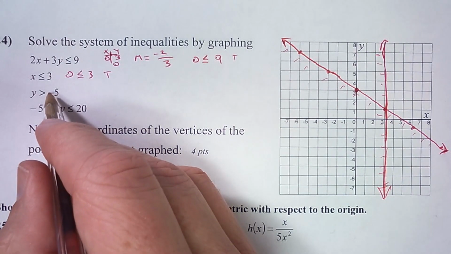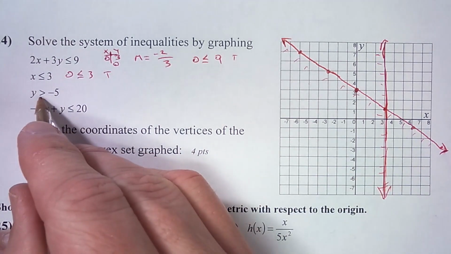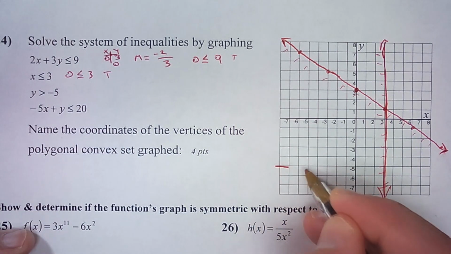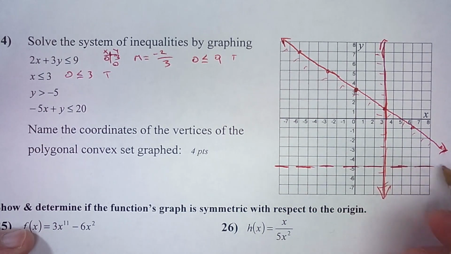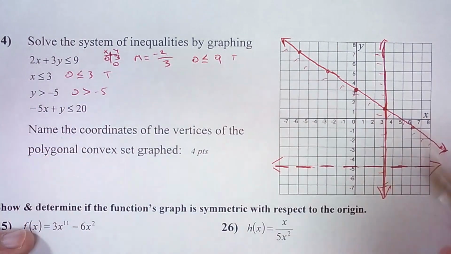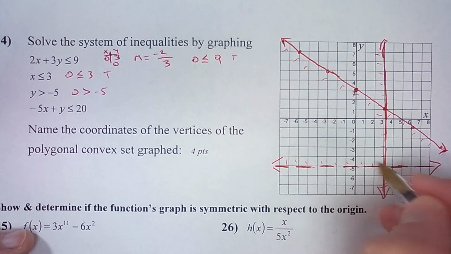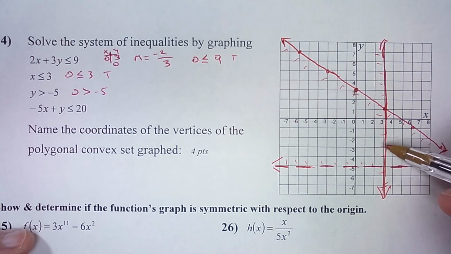Y is greater than negative 5. So y is negative 5 down here. It is not or equal to, just greater than, so I want this to be dotted. And then when I shade it, I have 0 is greater than negative 5. That's true, so this one shades toward the origin. So far, it's this region that's shaded every time.